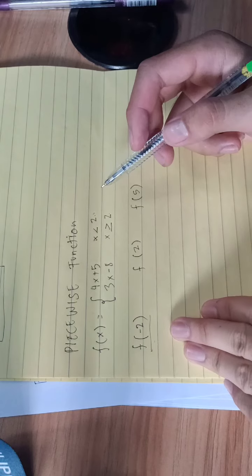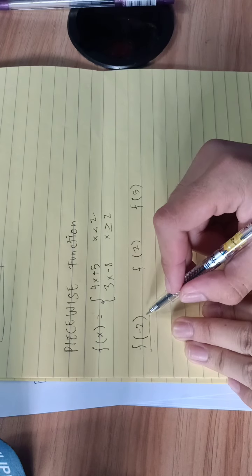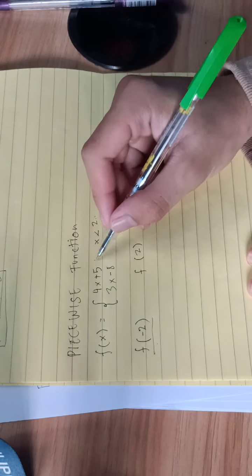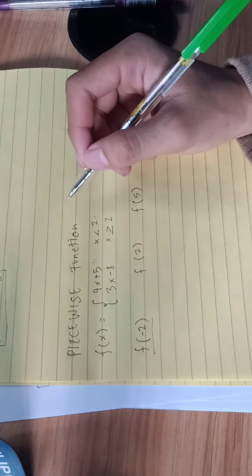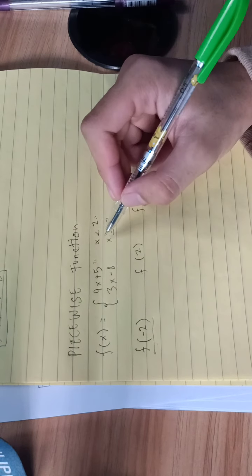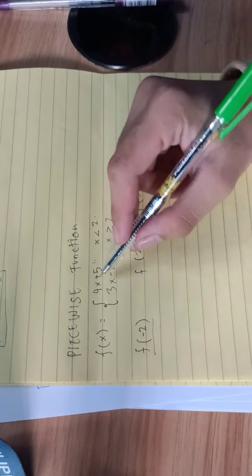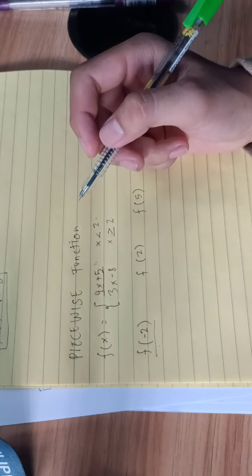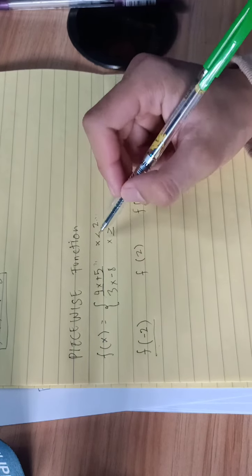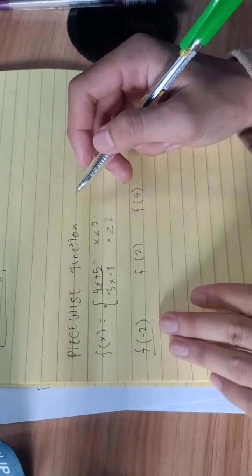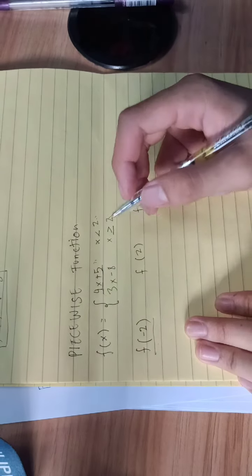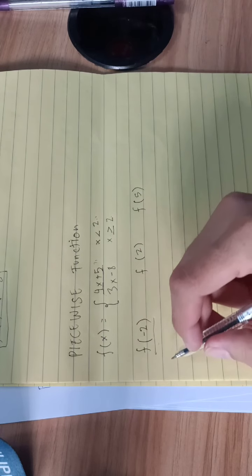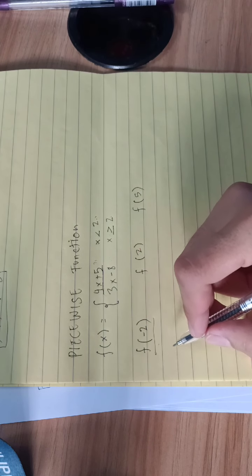The next step is to find where -2 corresponds among these two. f(-2) corresponds to 4x + 5 because x is less than 2, so it falls in this range. So we just need to substitute the value of x with -2.